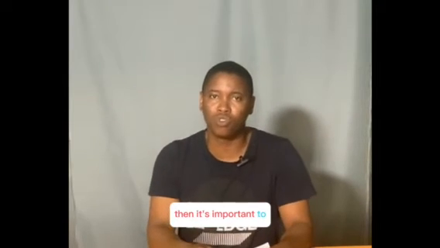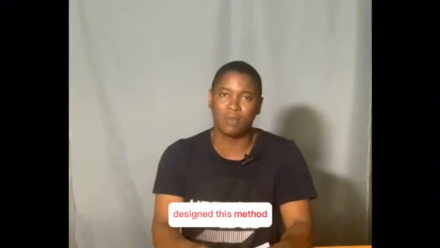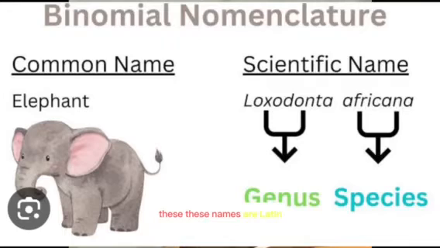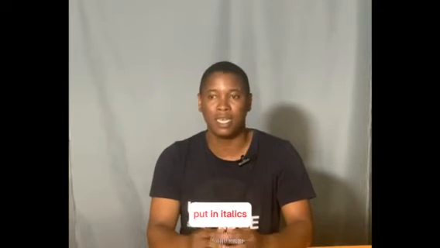Then it's important to note that when he designed this method, he designed that these names are Latin names, and then he also designed that when these names are to be written, first they must be italicized. That is very important. Whenever you are writing any text or any material that is in written format, the scientific names have to be put in italics.